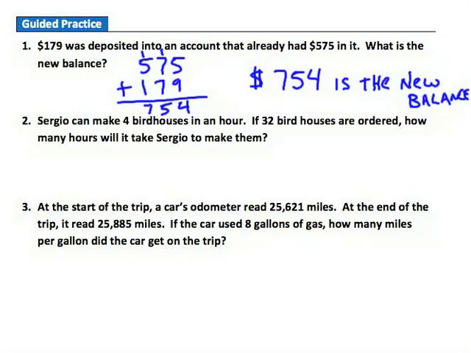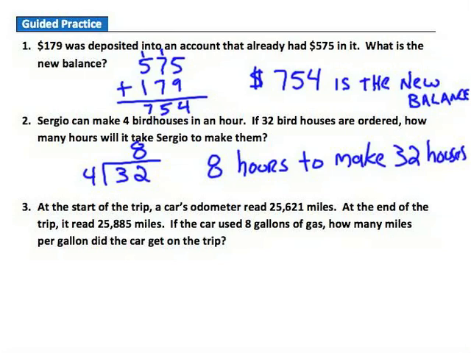Question 2. Sergio can make 4 birdhouses in an hour. If 32 birdhouses are ordered, how many hours will it take Sergio to make them? Well, let's see. He can make 4 birdhouses in an hour. He's got to make 32 of them. That calls for division. So we need to figure out how many times 4 goes into 32. It's actually one of our basic multiplication facts. 4 goes into 32 8 times. So it's going to take 8 hours to make 32 houses.